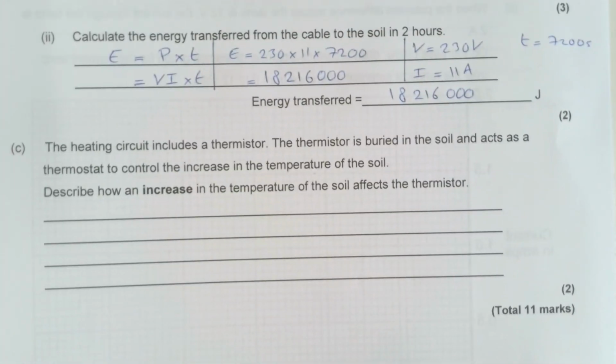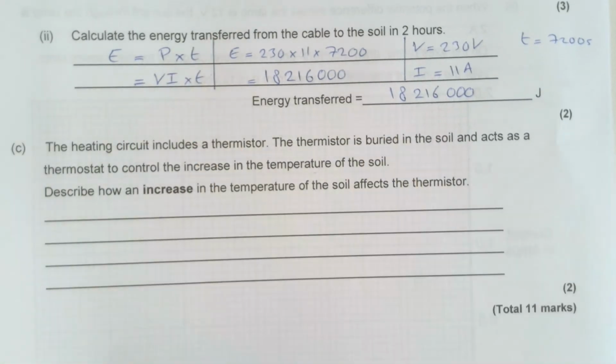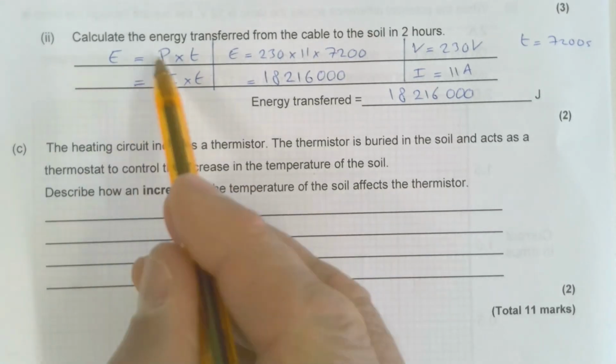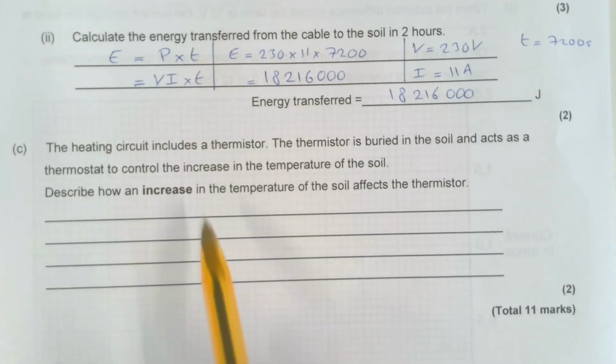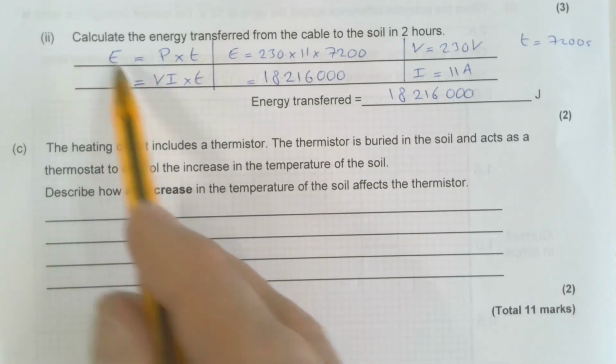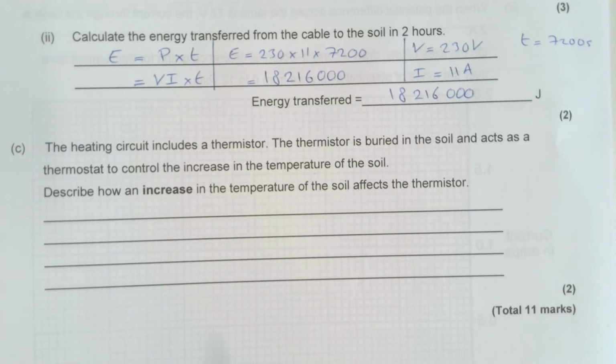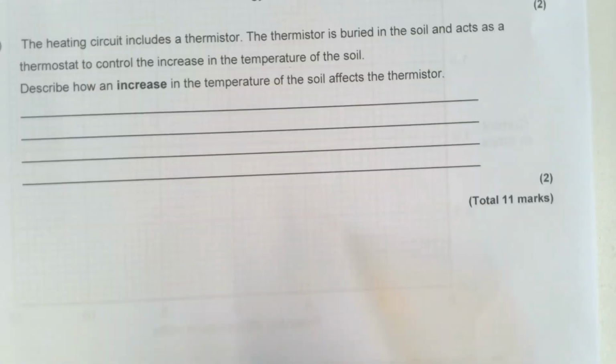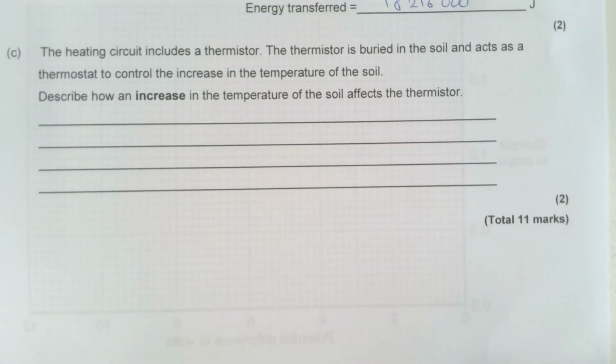Okay, hopefully that makes sense. You see the way I've laid it out, I deliberately put these lines in to try and make it clear what I've done and why I've done it. So I always remember the energy is power times time formula. Some people might just go straight to energy equals VIT, that's fine.